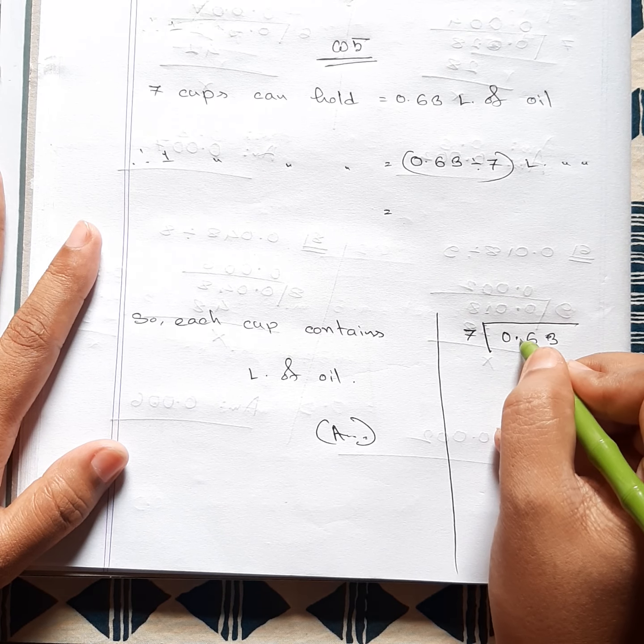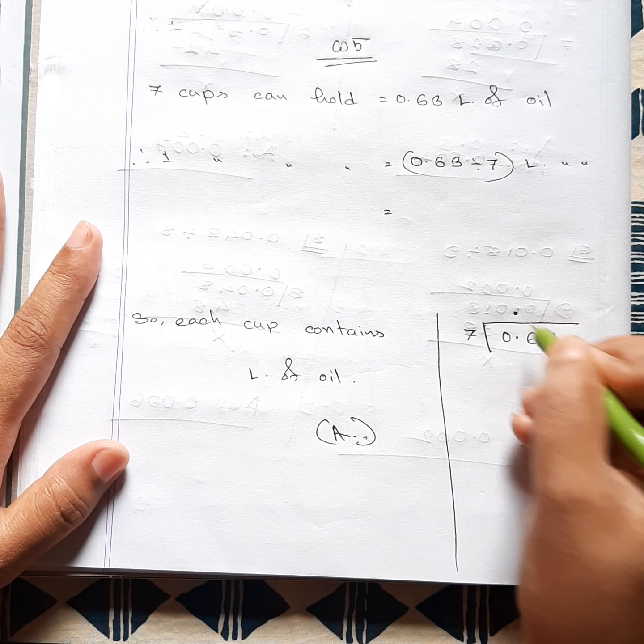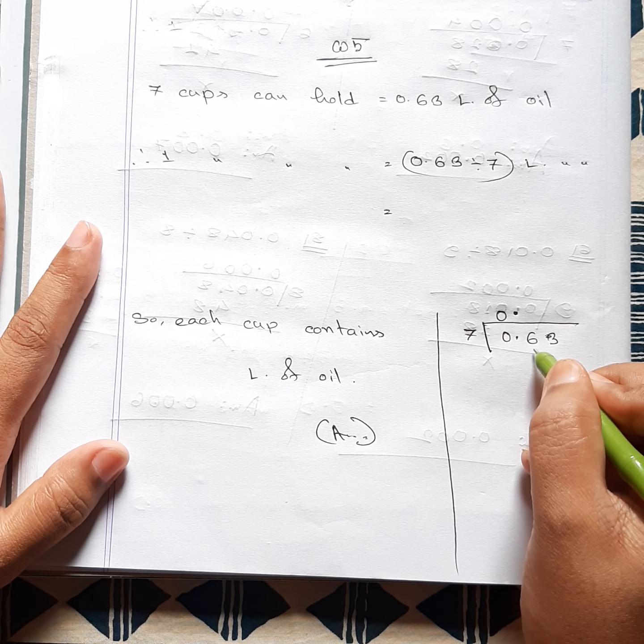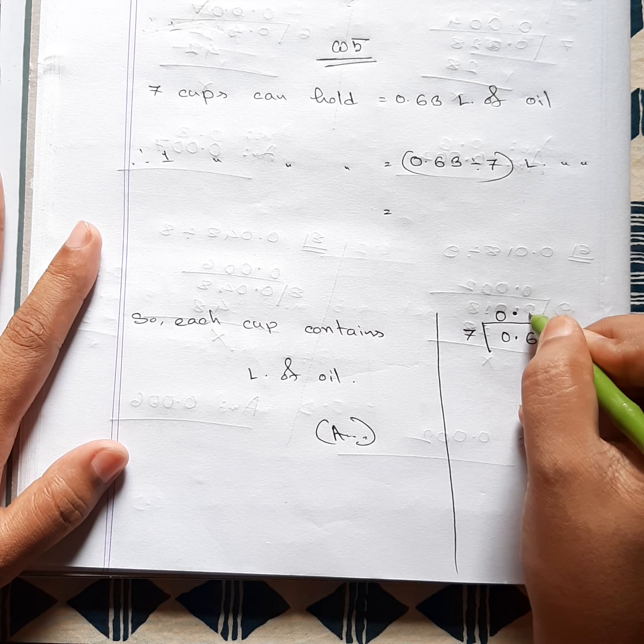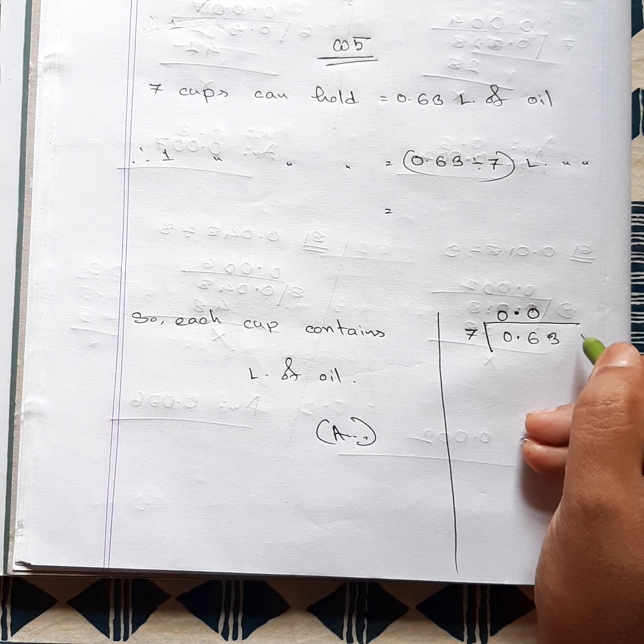Let's see, crossing the decimal and giving the decimal over here, and 6 cannot be divided by 7, so we need to take another digit which is 3. For that we need to give 0.